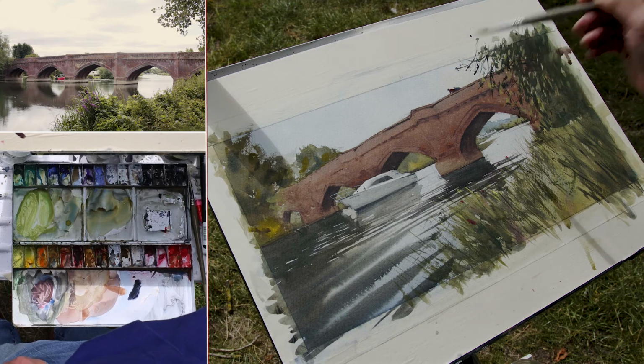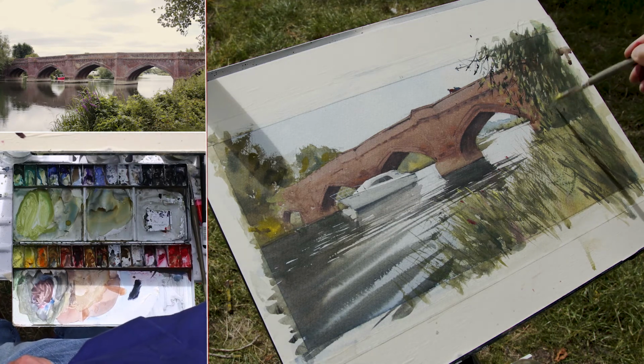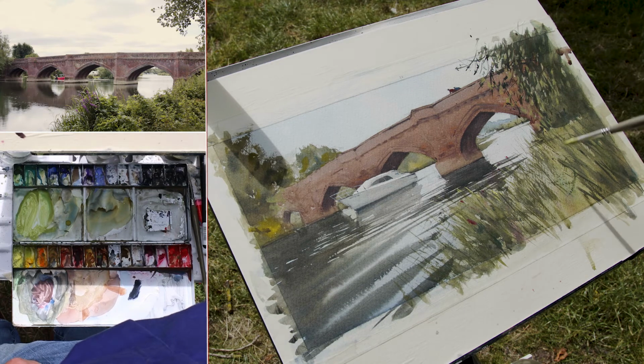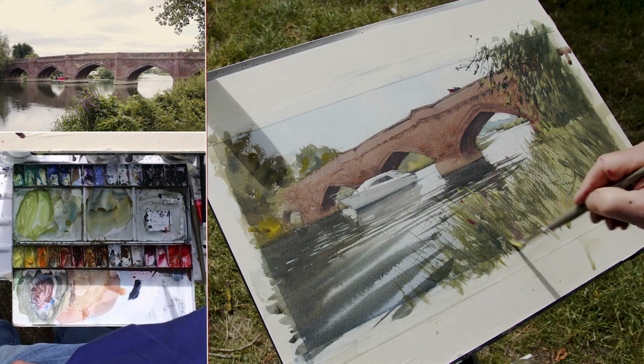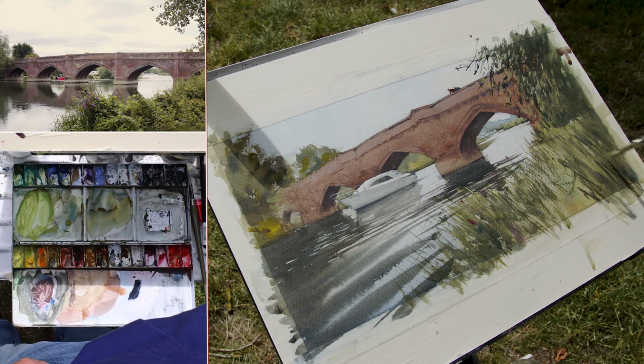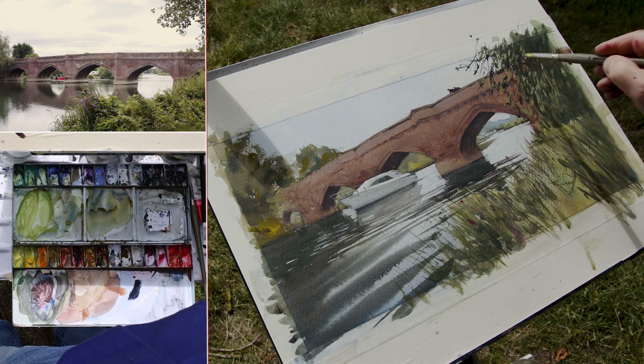Just looking for some rhythm here. A little bit more light and shade.